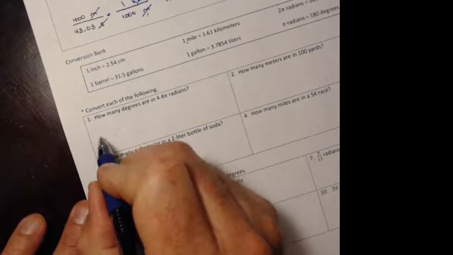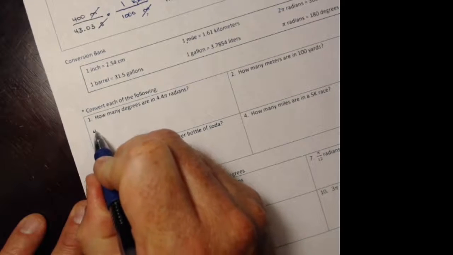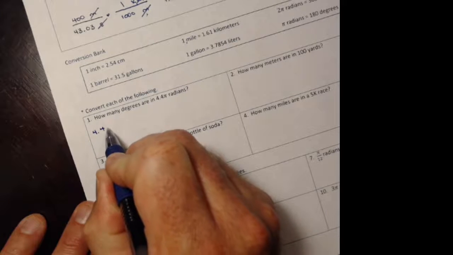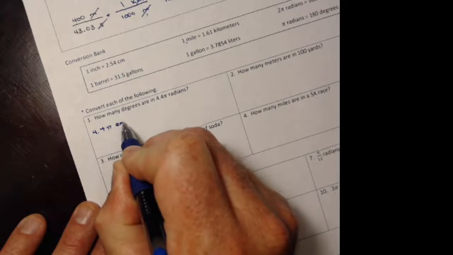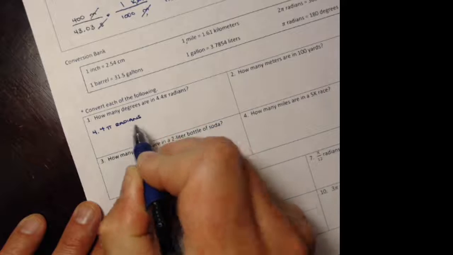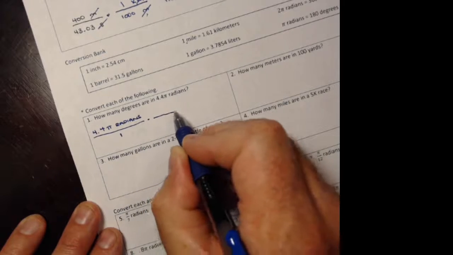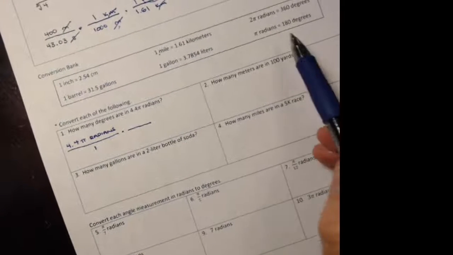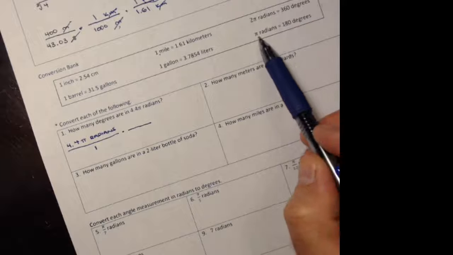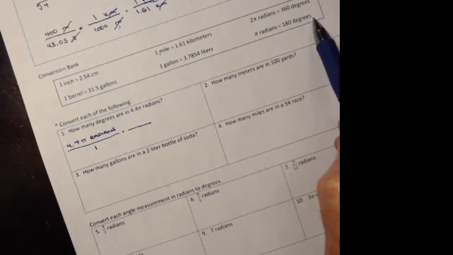It's usually a good idea to start with, to show it as a fraction as well. 4.4 pi radians. And I'm going to write that over 1 so it looks like a fraction. Times, right here we're going to have our fraction that's a conversion. So you can use either one of these. I might use this one because the numbers are smaller.